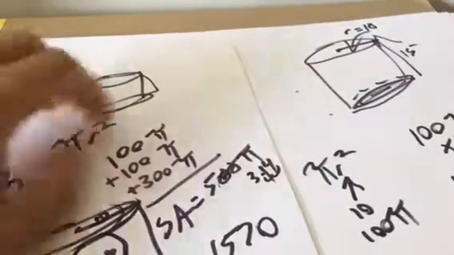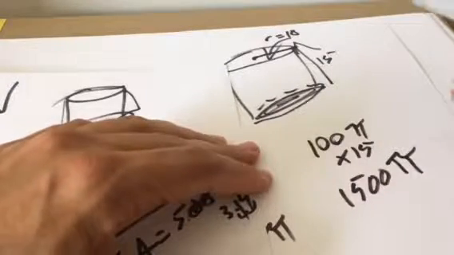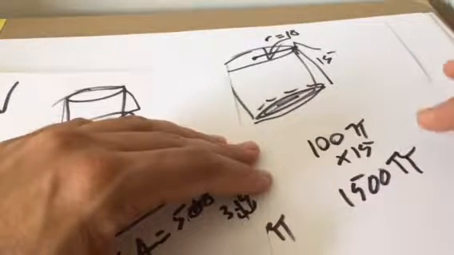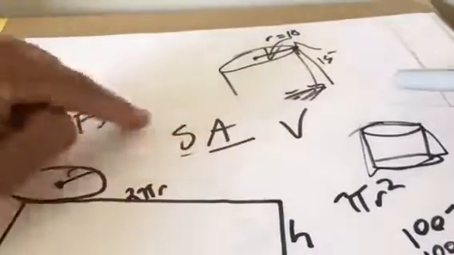Look at that. Just like that. So if you wanted to find out the size of a cylinder that you needed to put a bowling ball, a human head, anything like that in, that's how you find the volume.